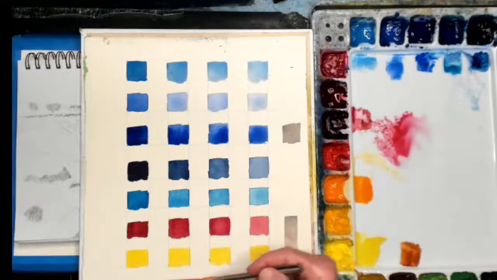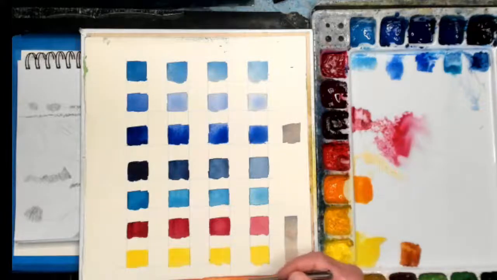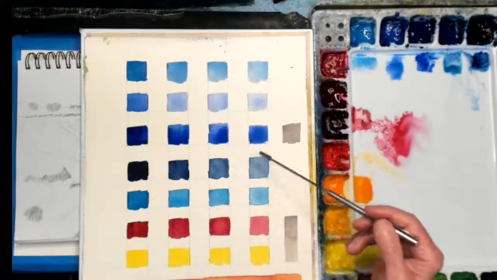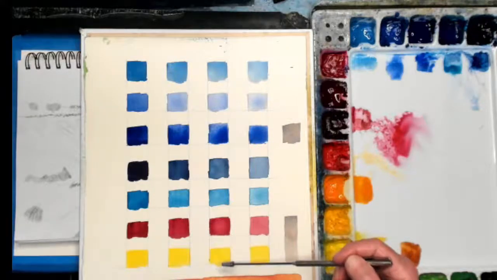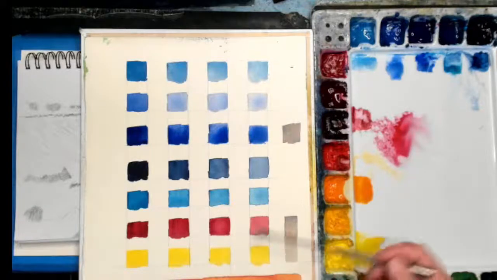Now down here at the bottom, I did a little mixture here. I used a little bit of Alizarin Crimson, a little bit of the yellow, a little yellow lemon, and a little bit of burnt sienna, and it'll give me a nice brown color. And notice this gray. The gray here, I made a mixture of Ultramarine Blue, Alizarin Crimson, and the lemon yellow, and it gives me a perfect neutral gray.